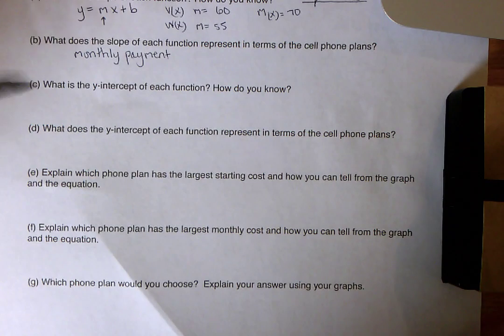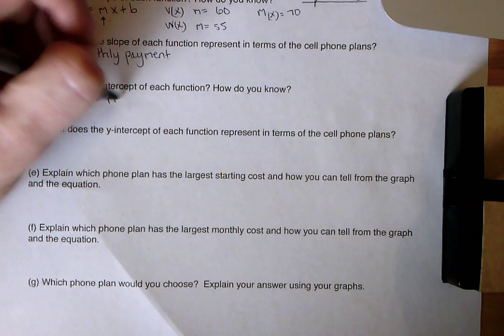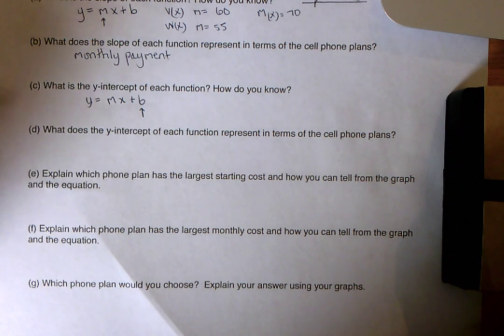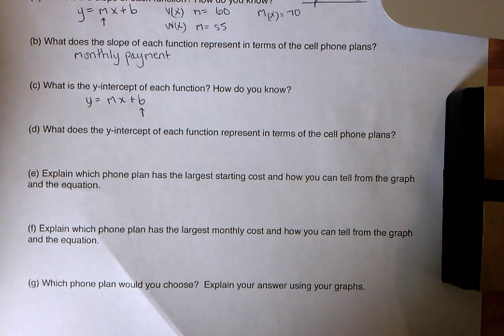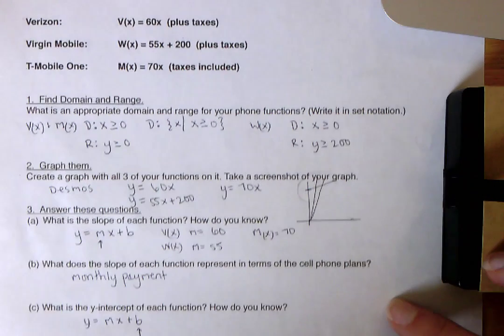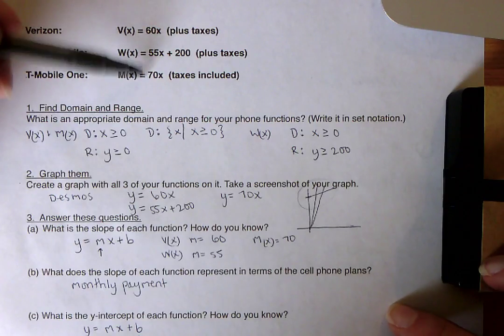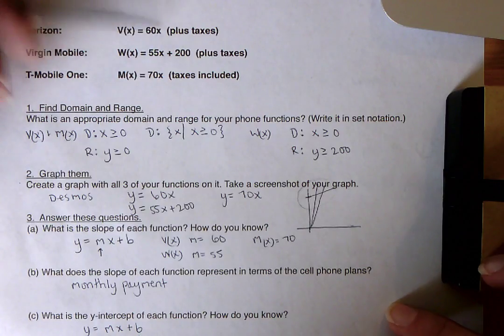What's the Y-intercept of each function? And how do you know? Remember the Y-intercept part, if you look at this equation, y equals mx plus b, that's the part that's added or subtracted. So for each of those functions, go back up to the top and look at what's printed on your paper. Then you'll see that Verizon and T-Mobile 1 don't have anything added or subtracted. So their Y-intercept is 0 because it just has the slope. Nothing added or subtracted out here.